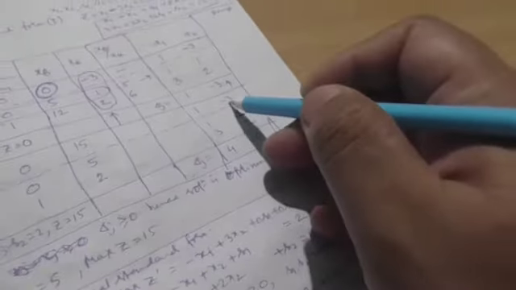So 1 into 1 is 1, 3 into 1 is 3, 0 into 3 gives you 0, 1 into minus 3 is minus 3, 3 into 1 is 3, so this gives you 0. So all zj minus cj are greater than or equal to 0, hence the solution is optimum. So this is a pretty simple problem and this format satisfies.